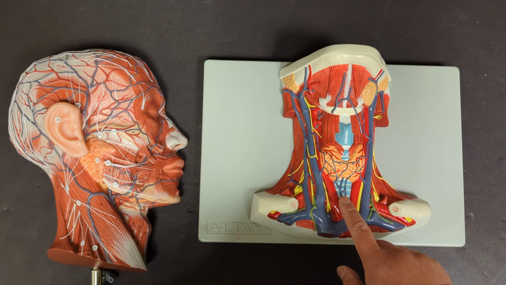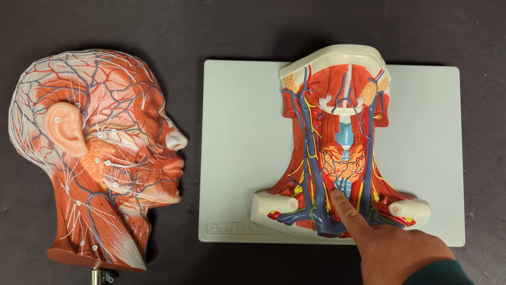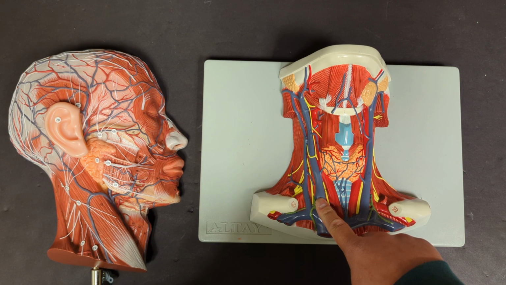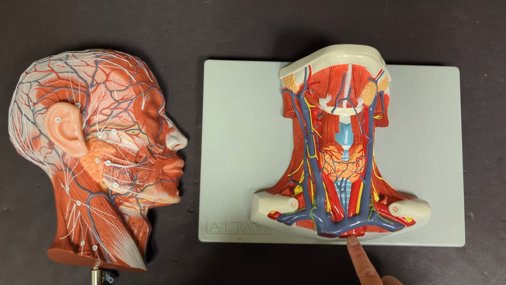circulatory system, the oxygenated blood will be in these red tubes, which, just to be clear, are not actually red, but these are going to be indicating mostly arteries. And then blue is going to be carrying deoxygenated blood, which is mostly veins. Now, there are some exceptions to that, so just be careful in other parts of the body, but for now, you can see these red tubes, which are arteries, and then these blue tubes, which are veins.